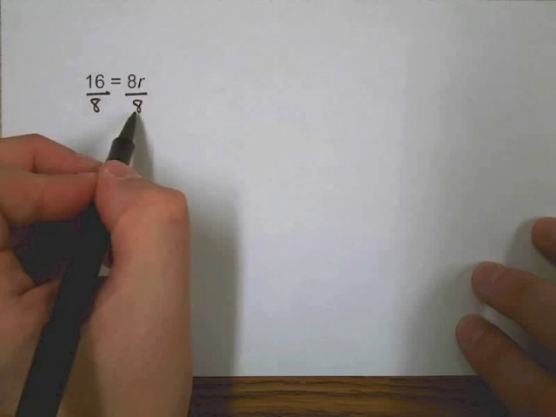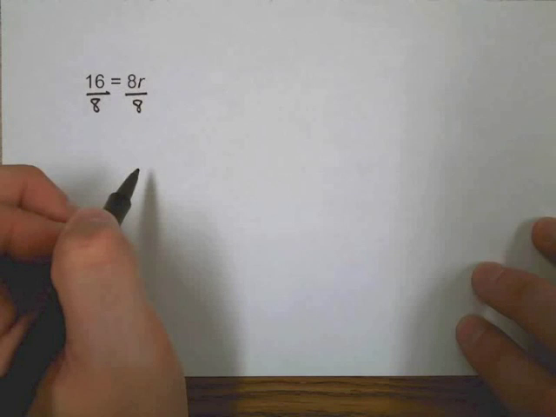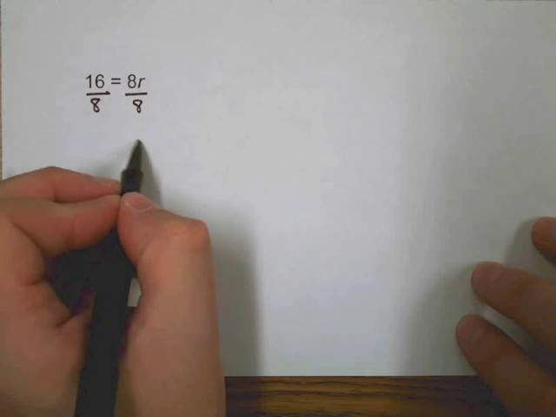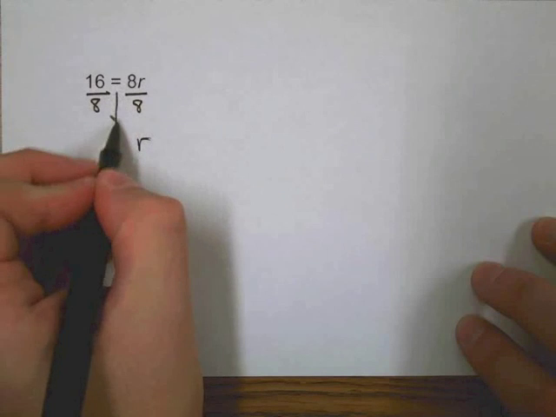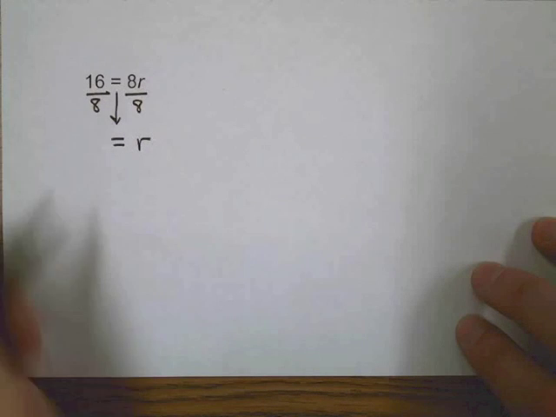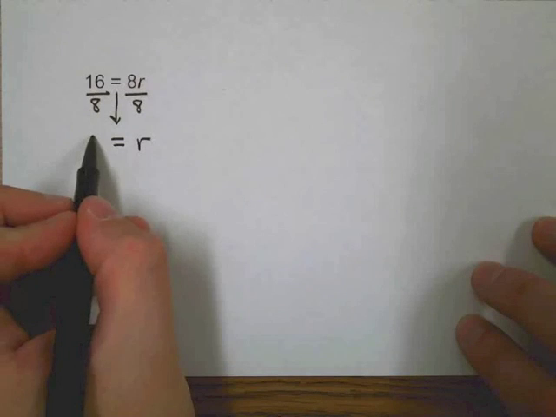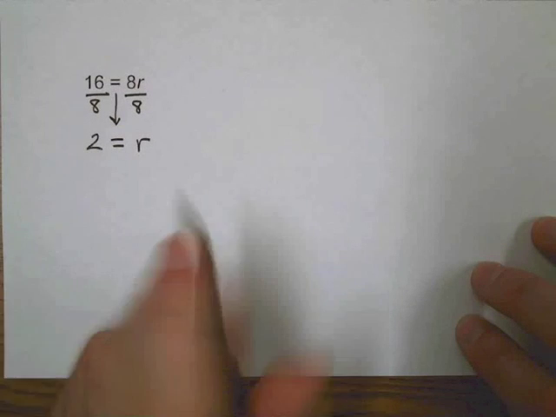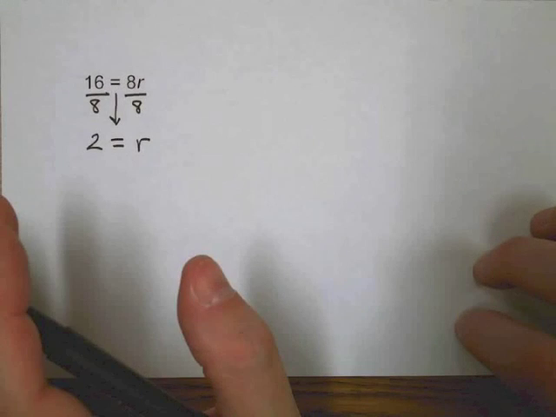Well, 8 divided by 8 is 1. We're still multiplying by r, so 1 times r is just r. Our equal sign stays the same. 16 divided by 8 is 2. So right now we're thinking that r is equal to 2.